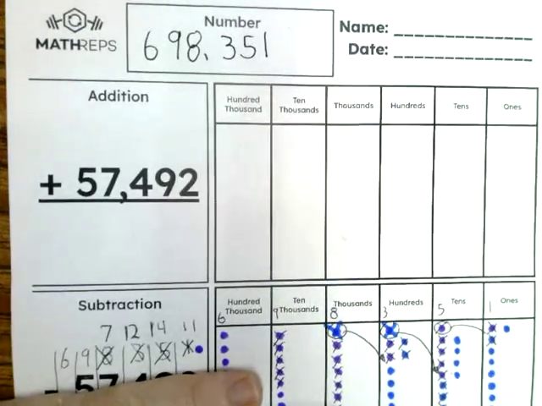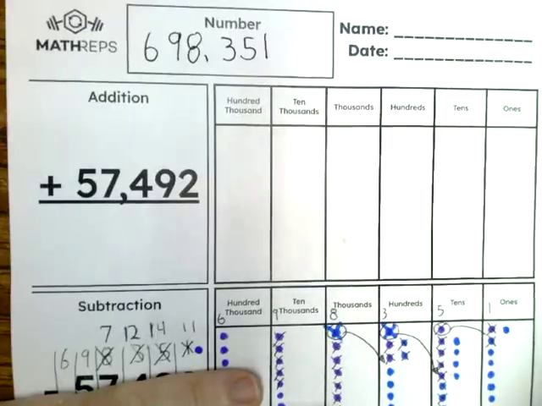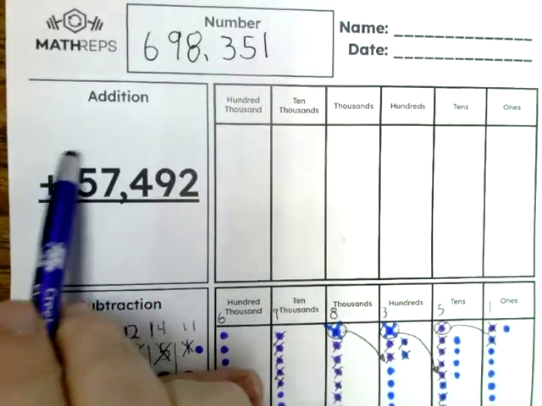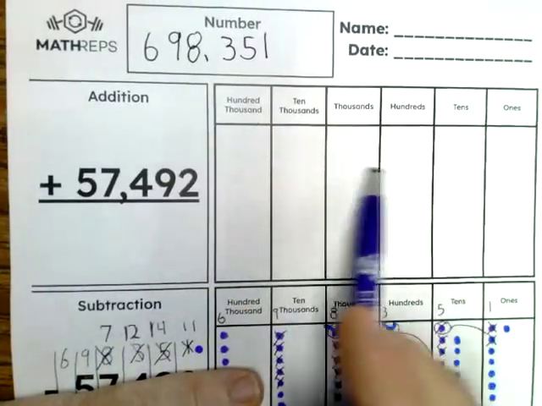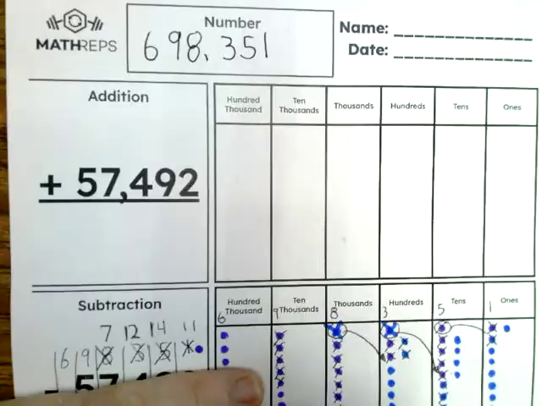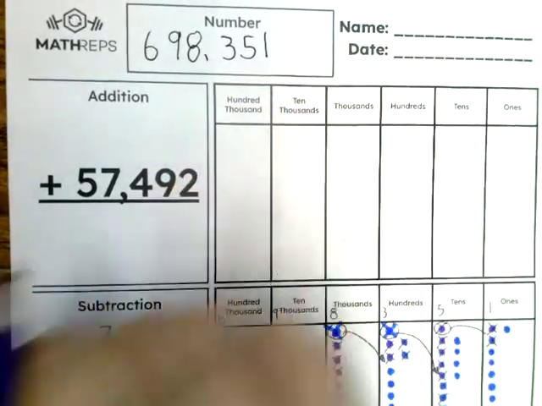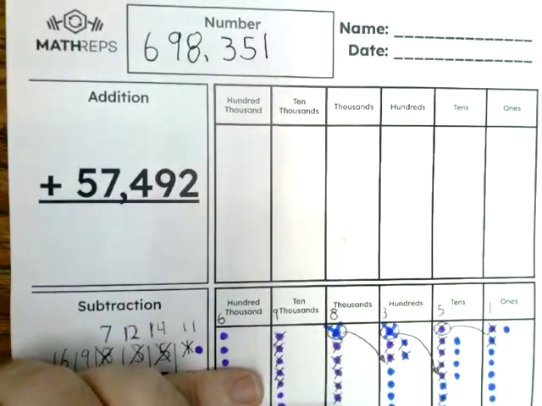Today we're going to learn about multi-digit addition with regrouping. Alright, so right here you can see we have our addition problem and we have our bottom number already, and then we have our place value chart over here. So one of the first things I suggest is to take a pencil and do neat lines so you can make sure you're lining up your place value.